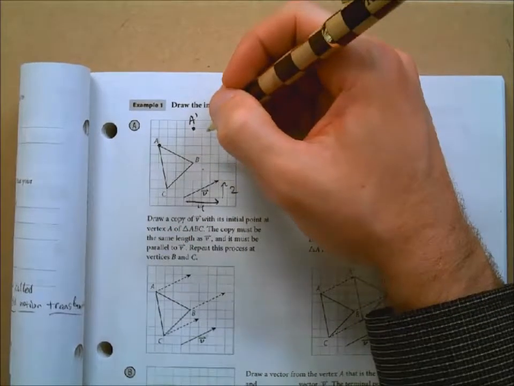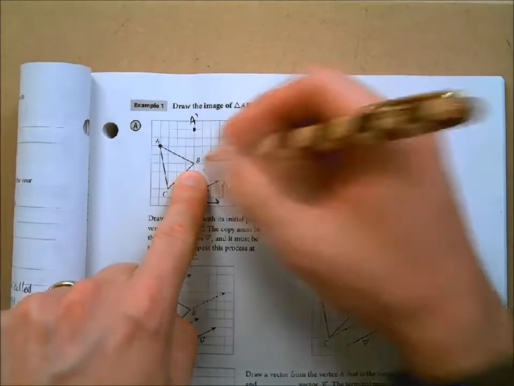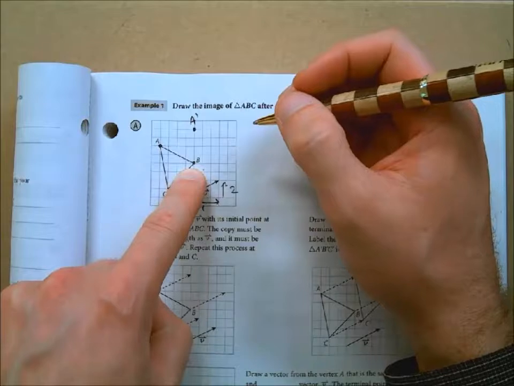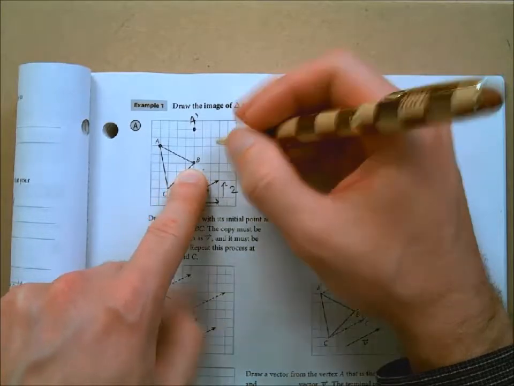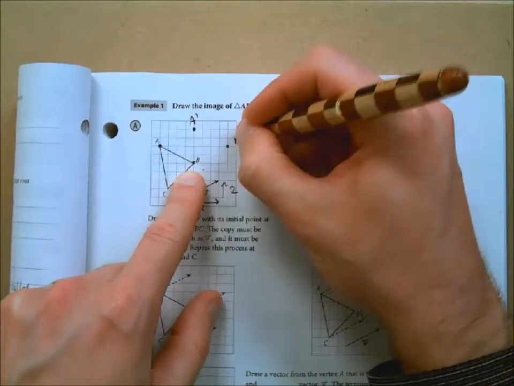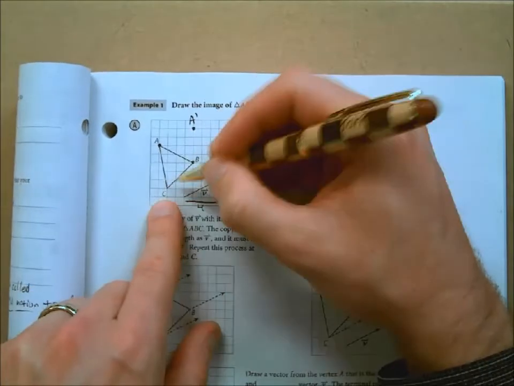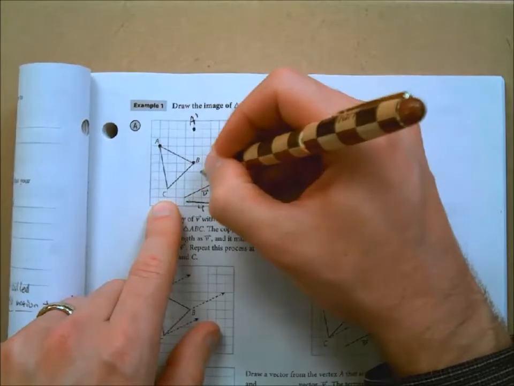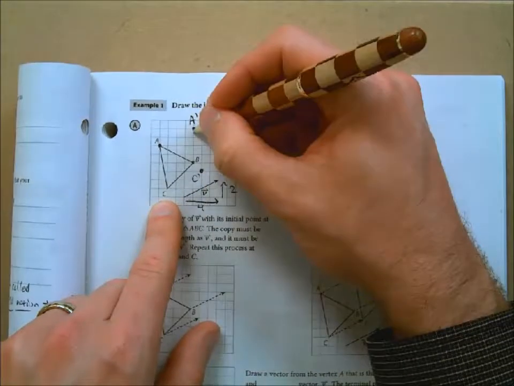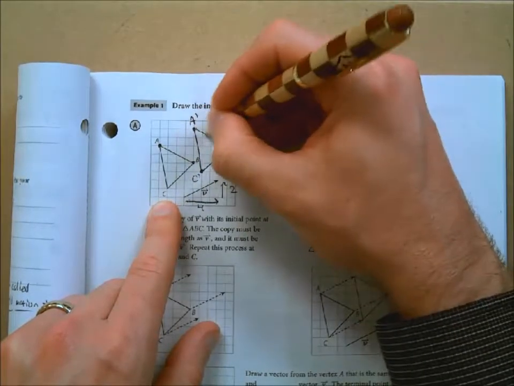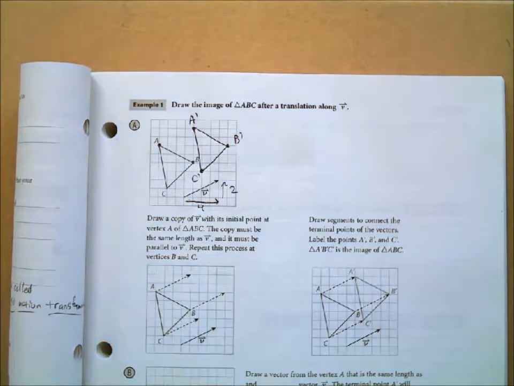Great. How should I move point B? Same way, right? 1, 2, 3, 4, 1, 2. There's B prime. And C, same way. 1, 2, 3, 4, 1, 2. There's C prime, and there's our triangle transformed, translated by the vector v.